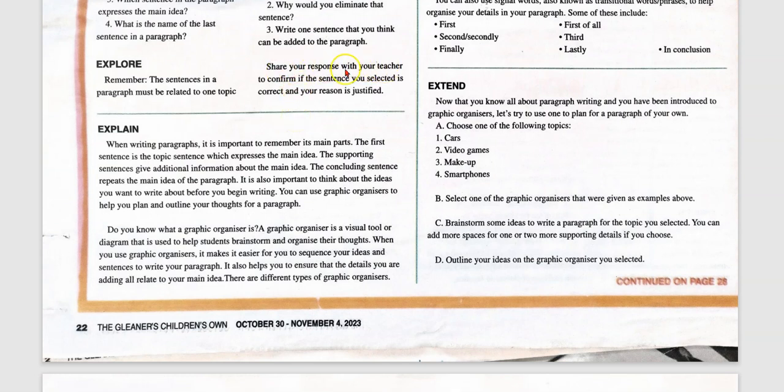Share your responses with your teachers to confirm if the sentence you selected is correct and your reason justified. It says here, when writing paragraphs, it is important to remember its main parts. First, the first sentence is a topic sentence which expresses the main idea.